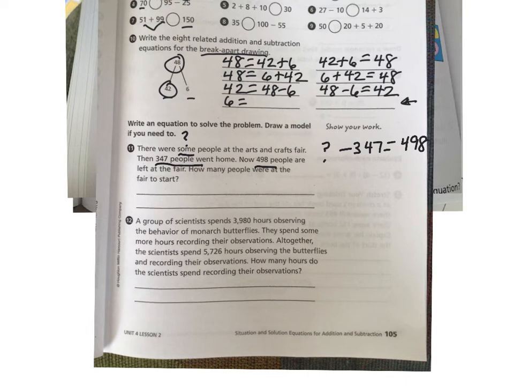Okay? But to solve that, what do I need to do? I need to figure out the question mark. So instead of doing minus, I'm going to need to plus my two numbers. I'm going to need to plus 347 plus 498 to figure that out.